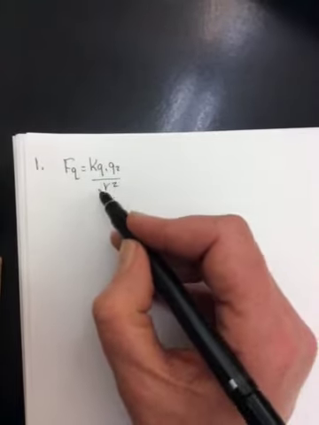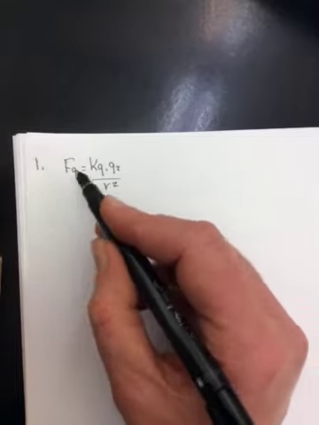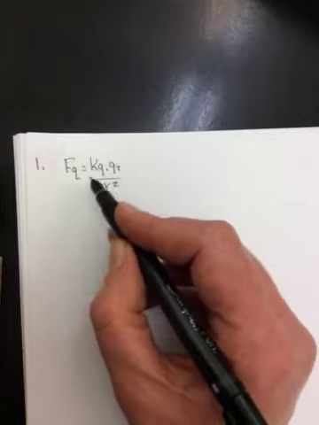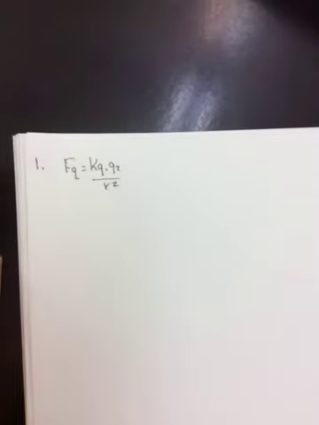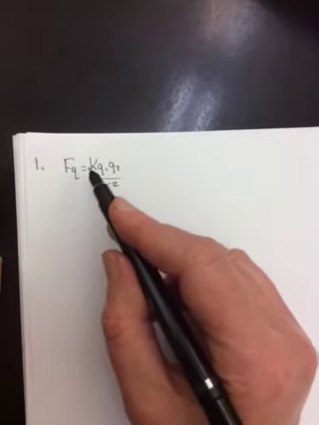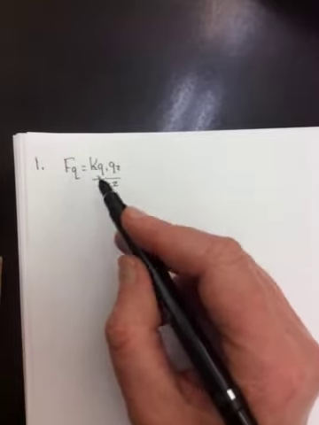What happens if r is tripled? If r gets bigger, F's going to get smaller. If r gets bigger by a factor of 3, F is going to get smaller by a factor of 9 because of the squared. And so F_Q should be 1/9 of what it was.